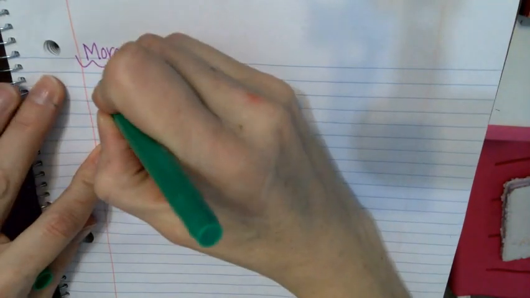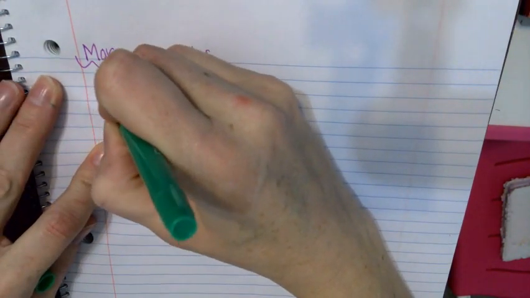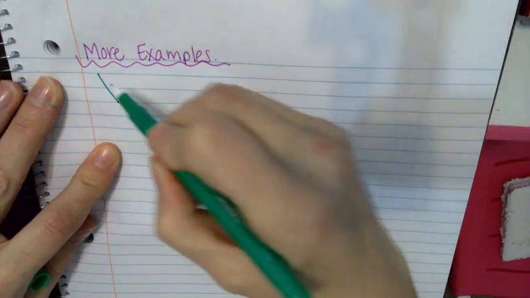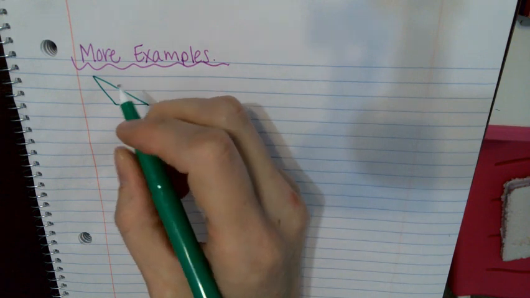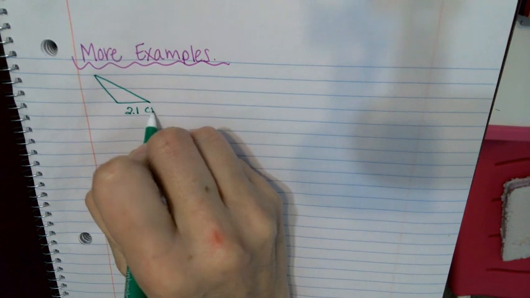Okay, we're going to do a few more examples, and we're going to start with a triangle. Now, I'm going to draw one of those crazy triangles I was showing you about. I kind of start with a line like this, and then I go even further out, and you can come back in. Okay, so this is a triangle, and we are going to say that the base is 2 1/10 centimeter.